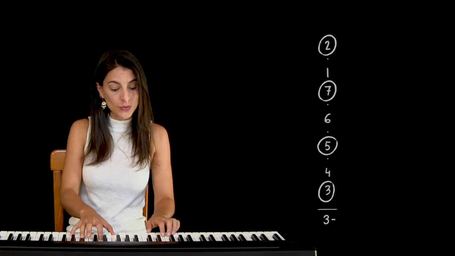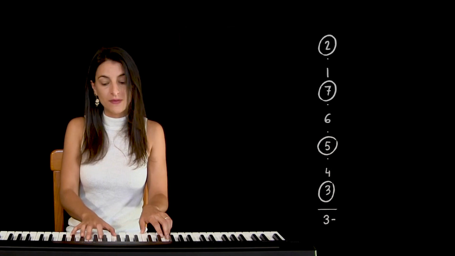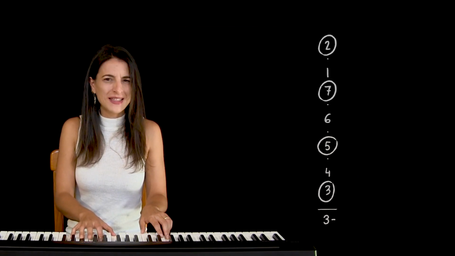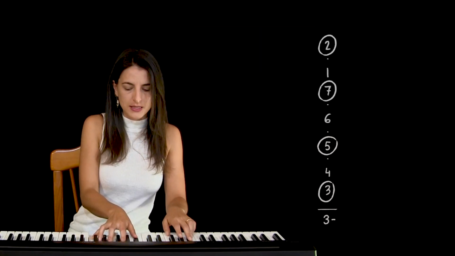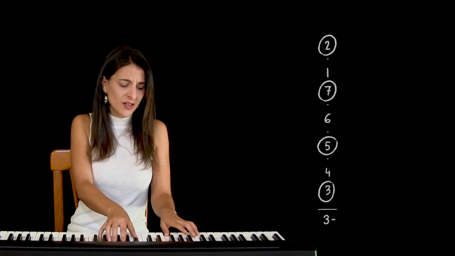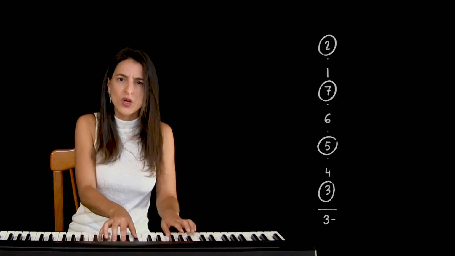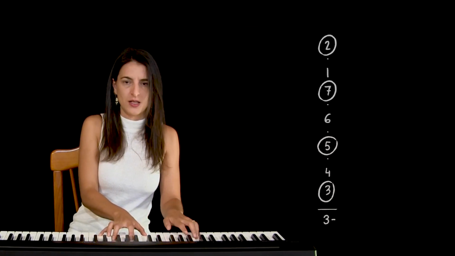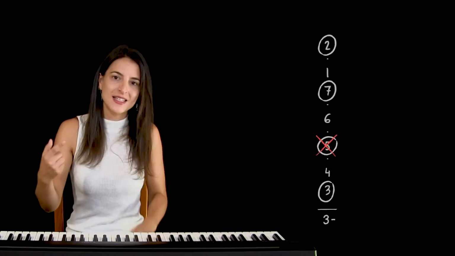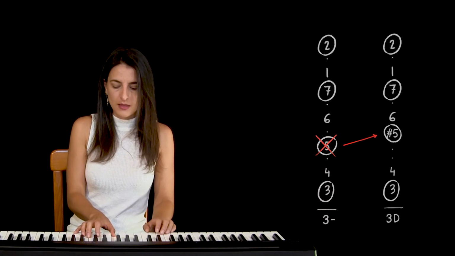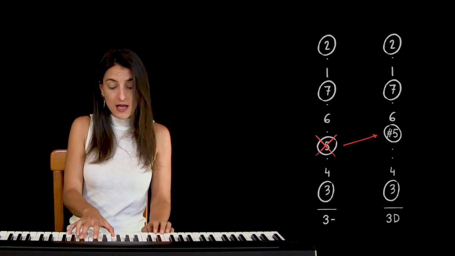3-5-7-2. It's minor, and it would sound like this inside the chord progression: 7-3-6. It doesn't create much tension. 7-3 minor 6. But if we change this 5 for a sharp 5, we get the dominant chord: 3-5-7-2.